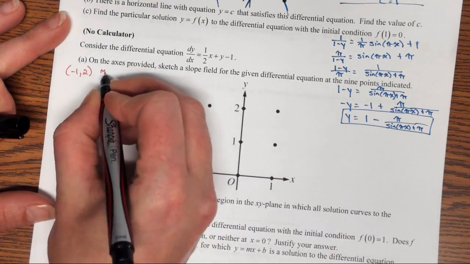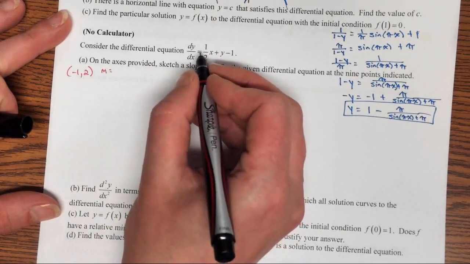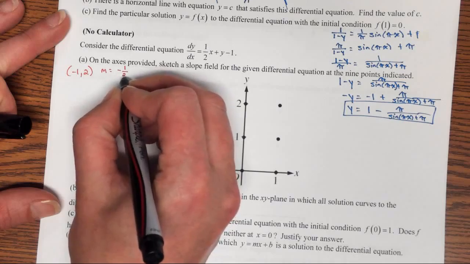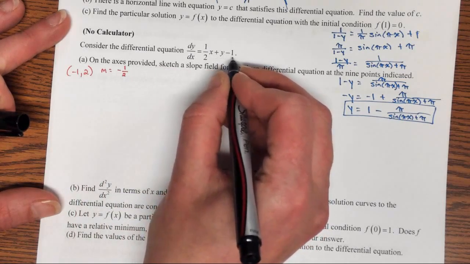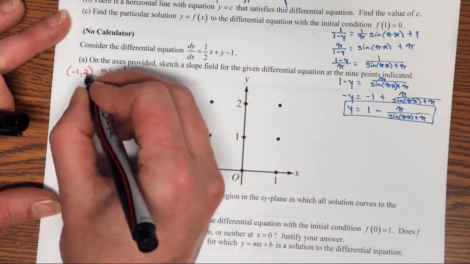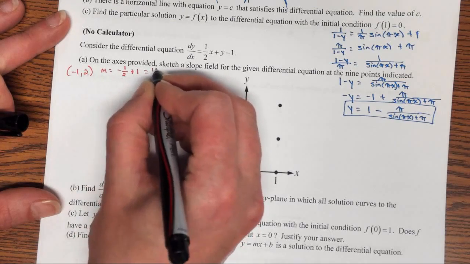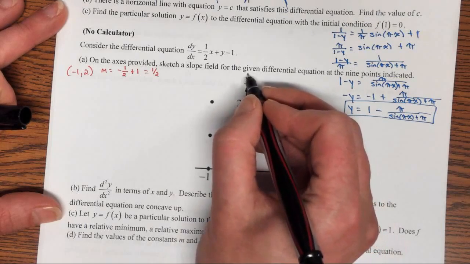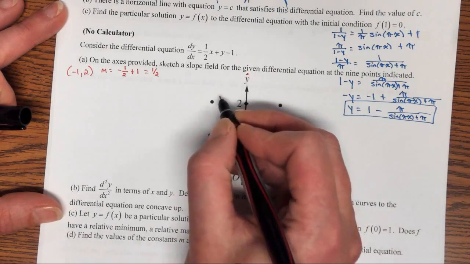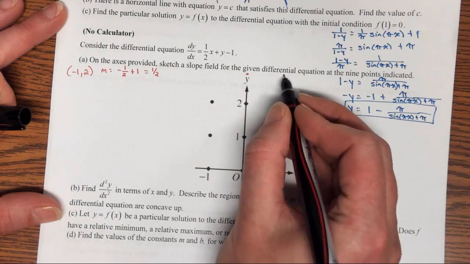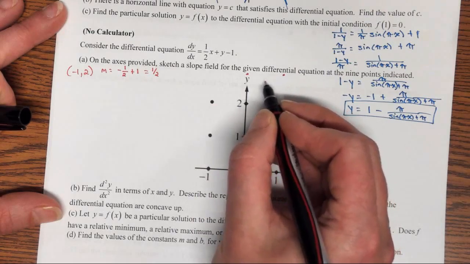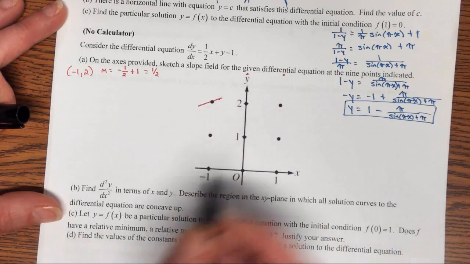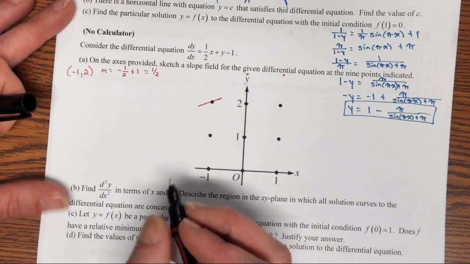So my slope, I can even change it to an m, would be half of x plus y minus 1. So that would be 1/2. So let's see, that would probably be about here would be 3, right? Up 1 over 2 would be staring at that point. So that's how I figure out my slant. I think about where that line would be going next.